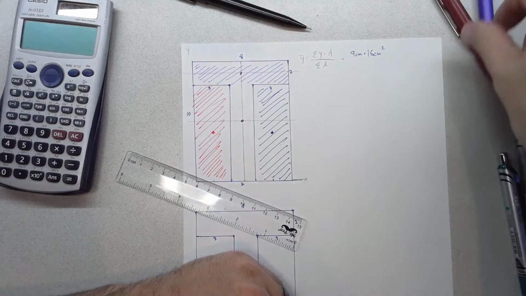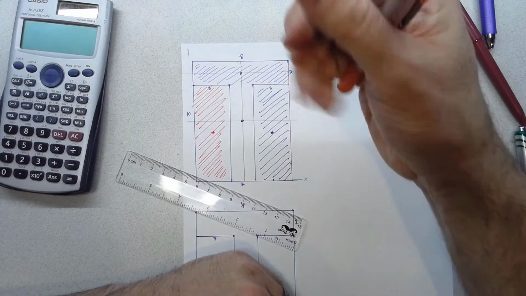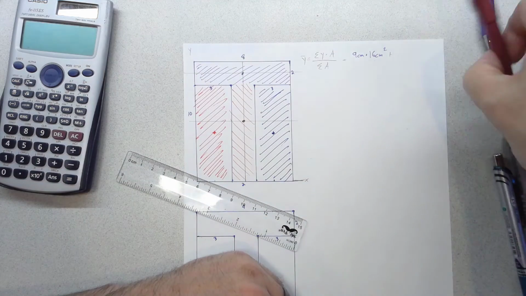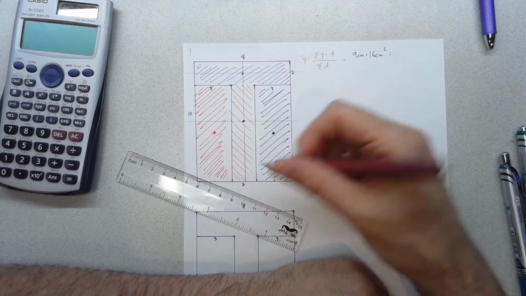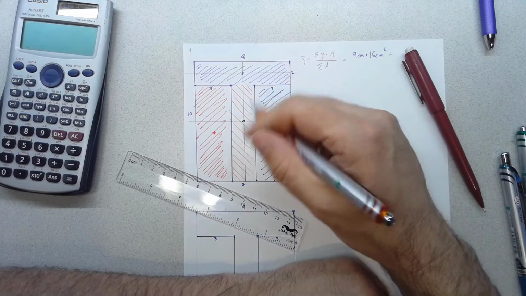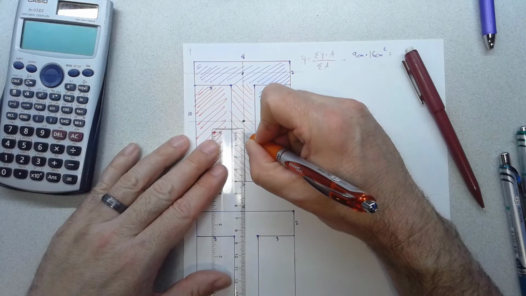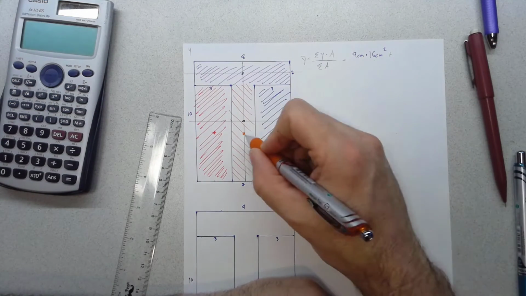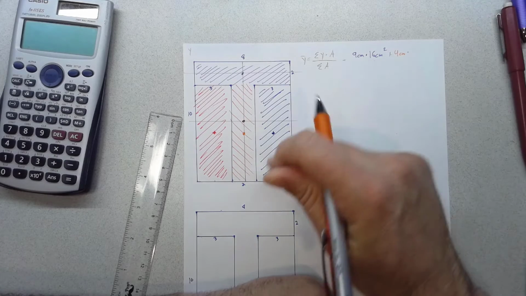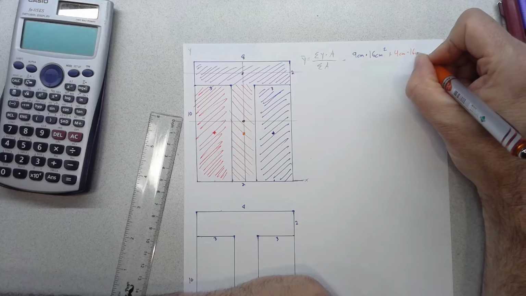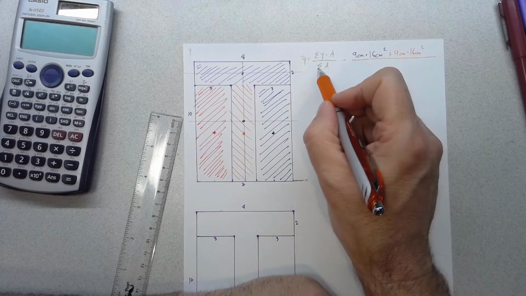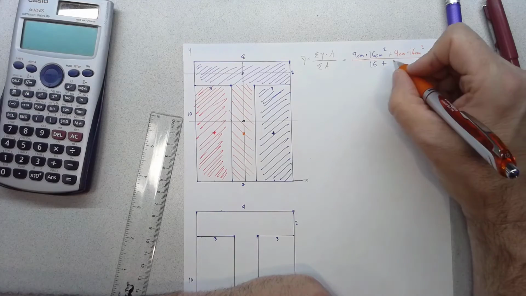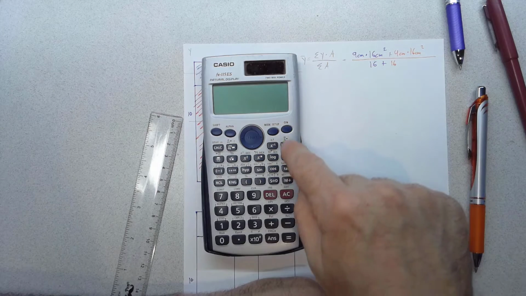centimeters squared. And then plus, now we need to look at this orange piece. Here we're going to find the distance to the centroid of the orange piece. This is 8, so it's going to be up 4. So there's the centroid of this one. Here we're looking from the bottom up, that's 4 centimeters, times the area of this one, which is, again, 2 times 8, so 16 centimeters squared. And all of that's over the sum of the areas. So that's over 16 plus 16.